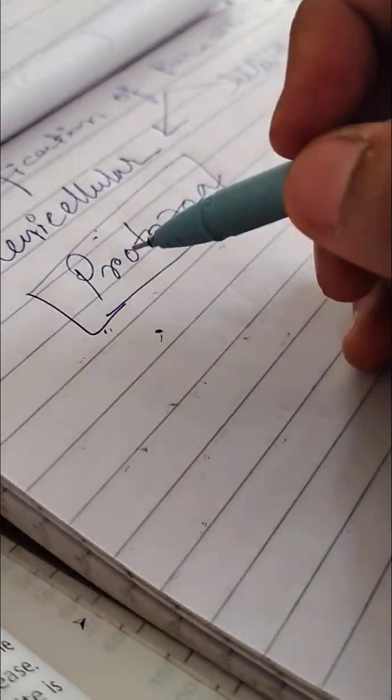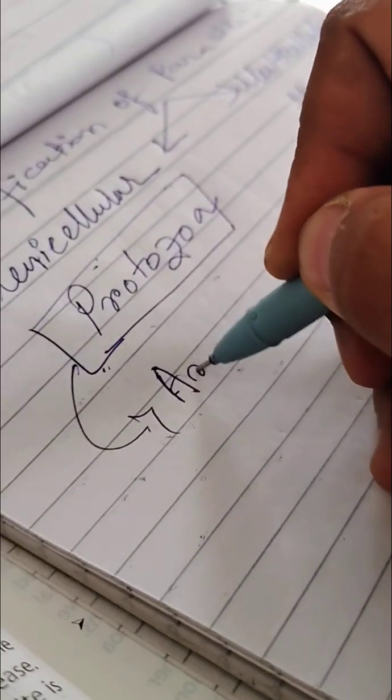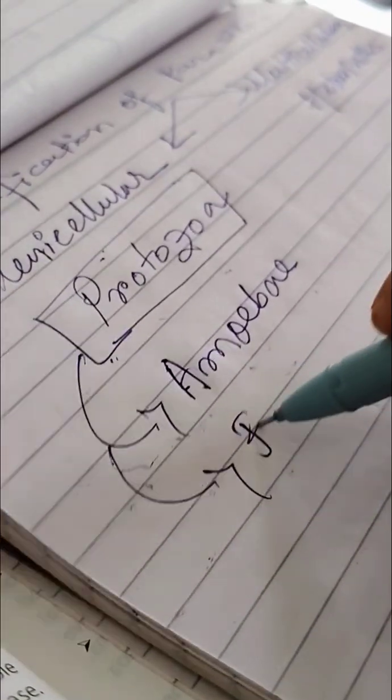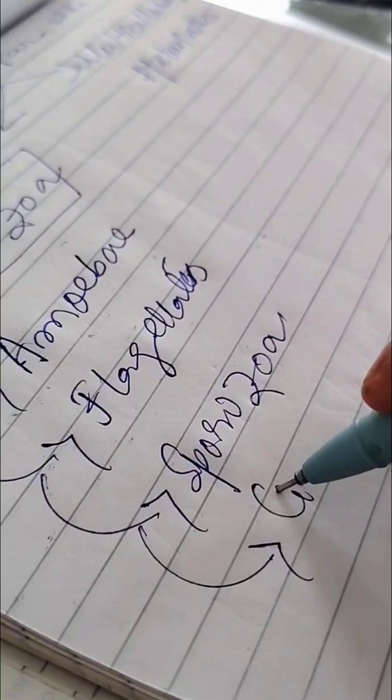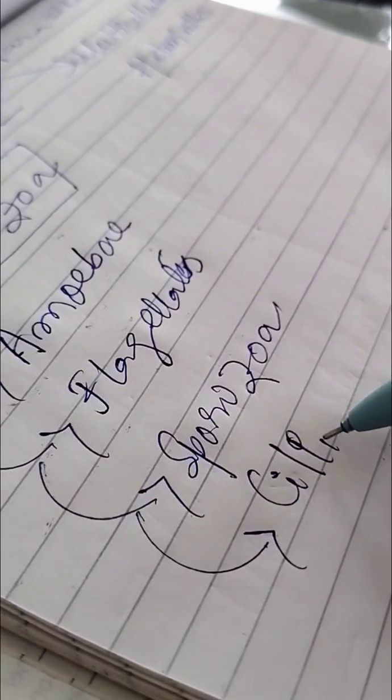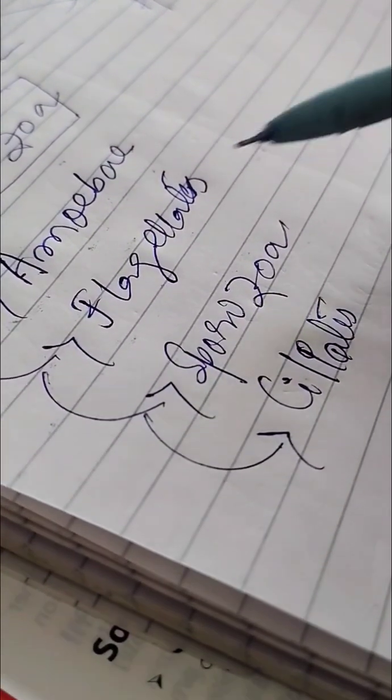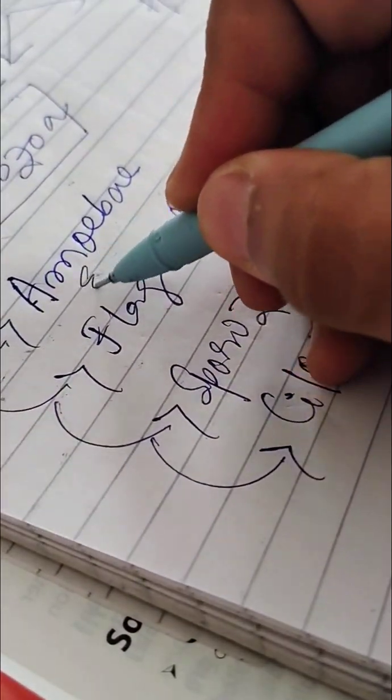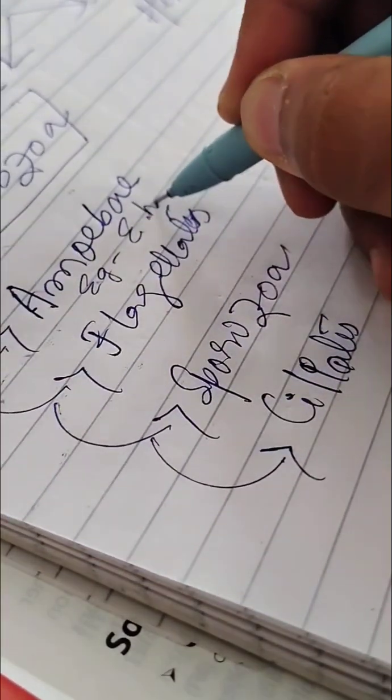Those 4 subdivisions are: first is amoeba, second is flagellates, third is sporozoa, and fourth is ciliates. Now come to the example for each. Amoeba, example, Entamoeba histolytica.